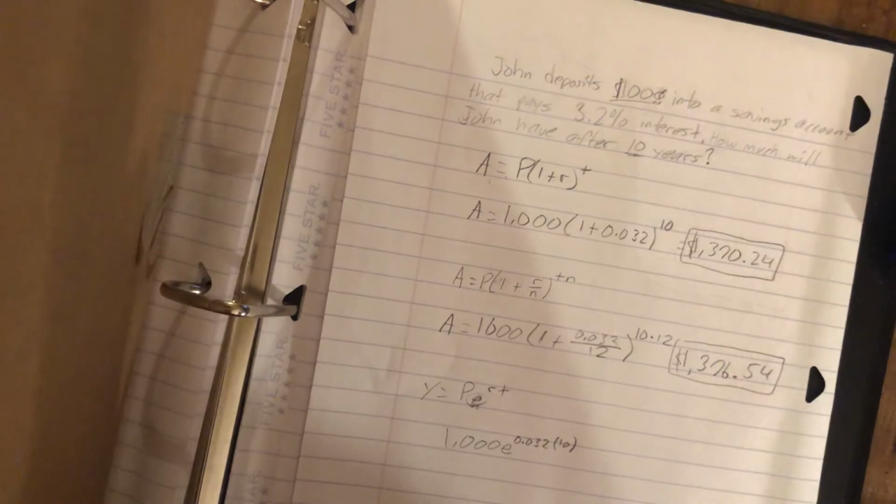So I'll put this into my calculator. 0.032 times 10.